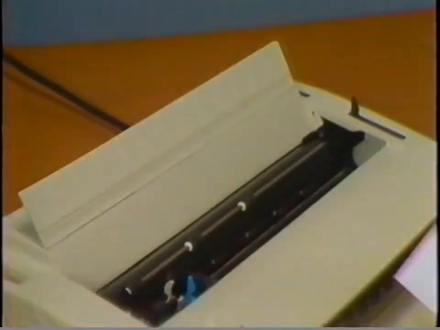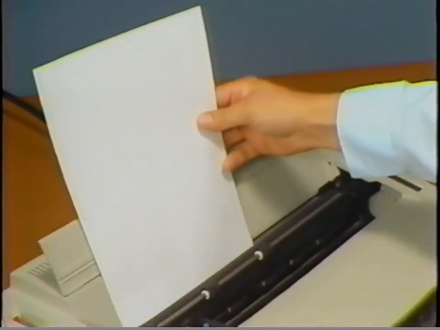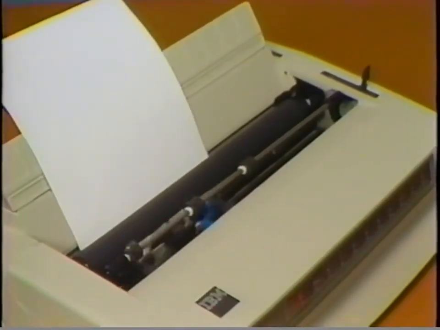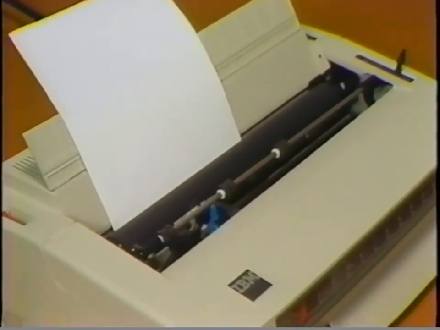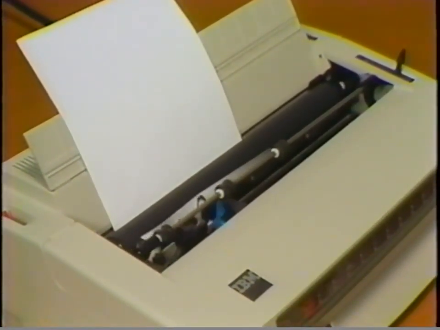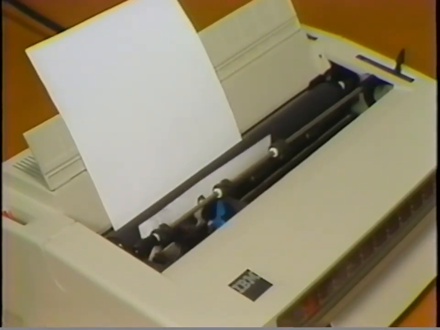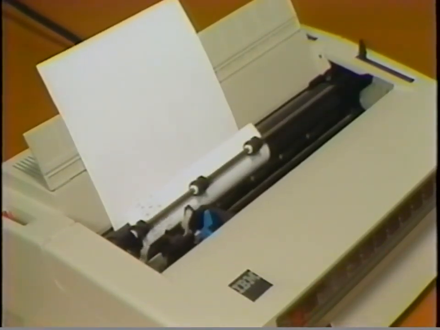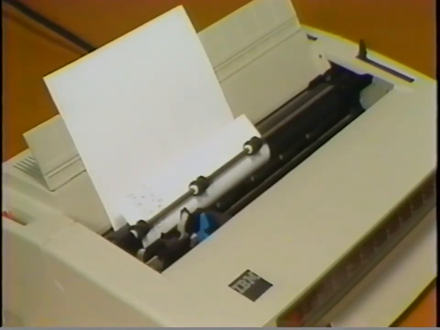Paper can be loaded with the printer online or offline. Position the paper behind the platen and pull the paper bail forward. The semi-automatic paper insertion will feed the paper to the first writing line. If you fail to push the paper bail to the rear, it will move back automatically as the paper feeds.